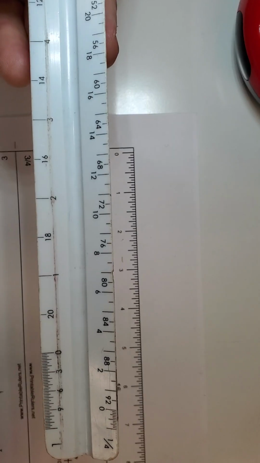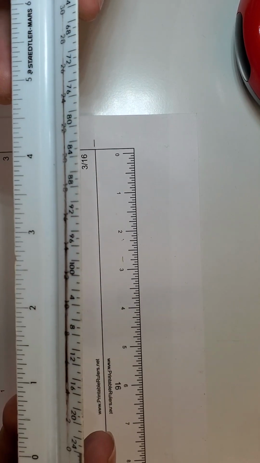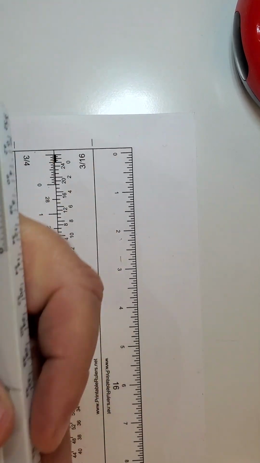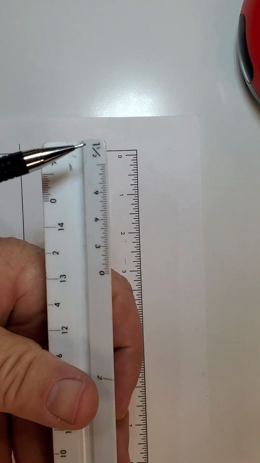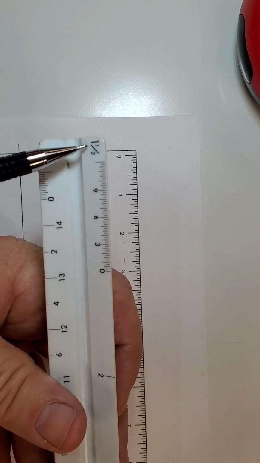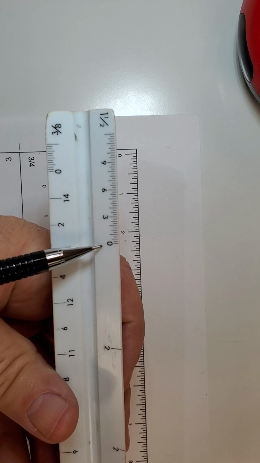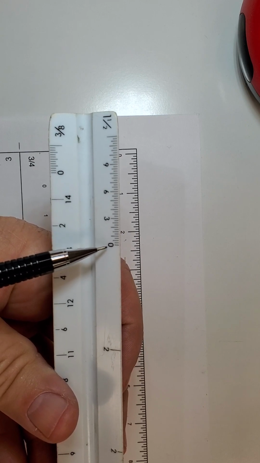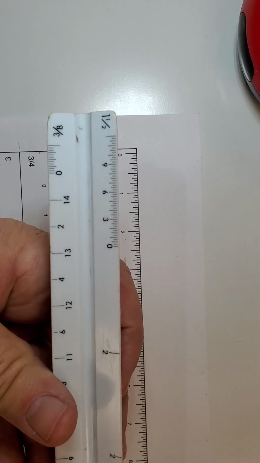Now we also do use a 1/2 inch or 1.5 inch scale, if it's on here. So this is the 1.5 inch scale, and we use that one also. You can see here it starts at 0, and by this 0 we know we need to use the upper layer of numbers.